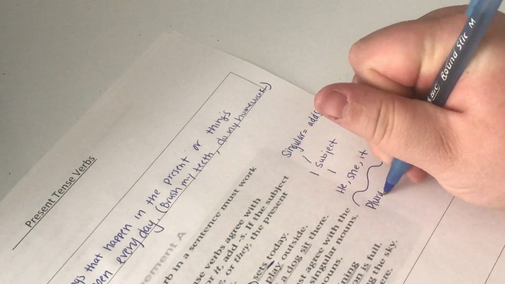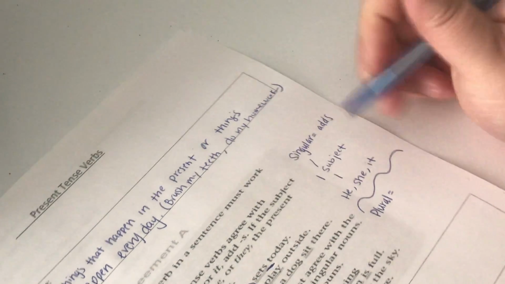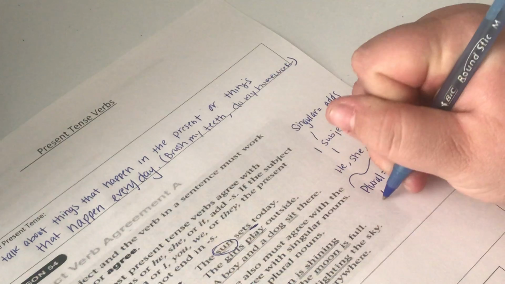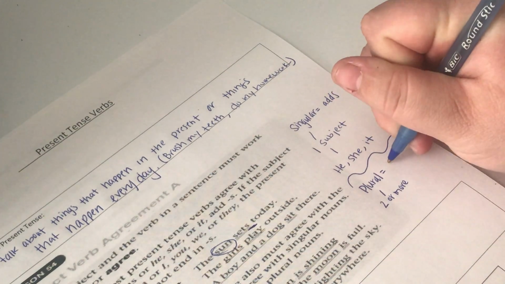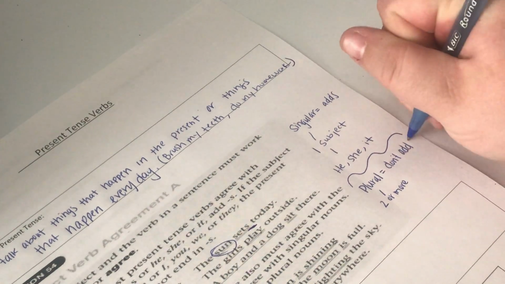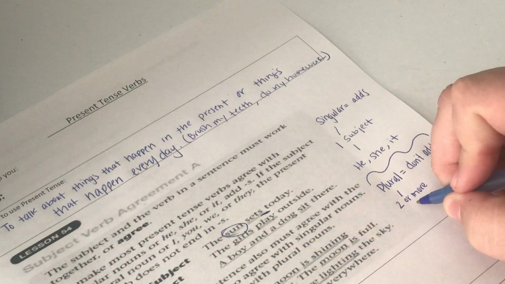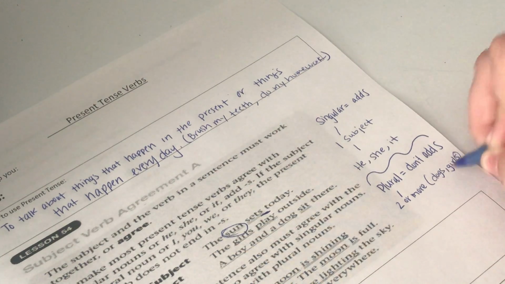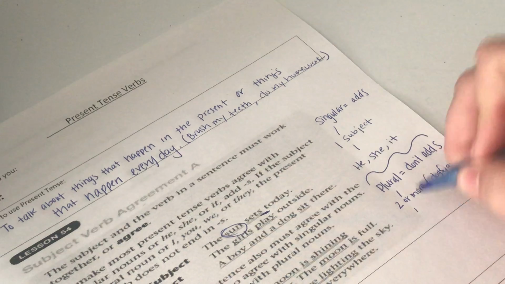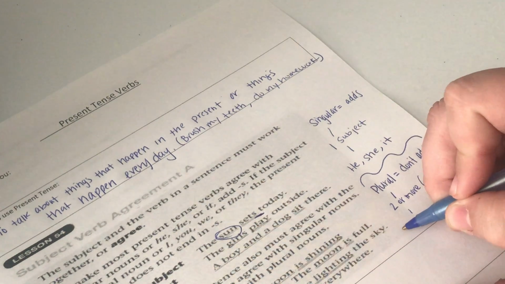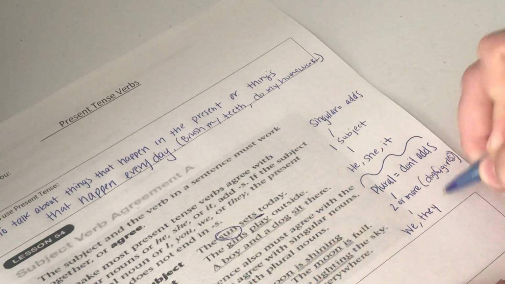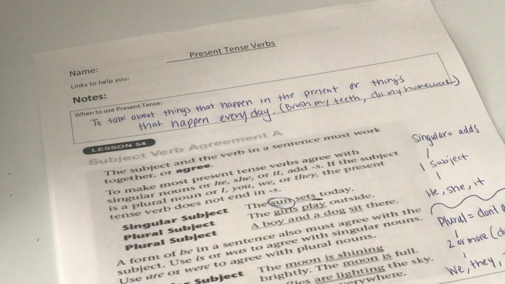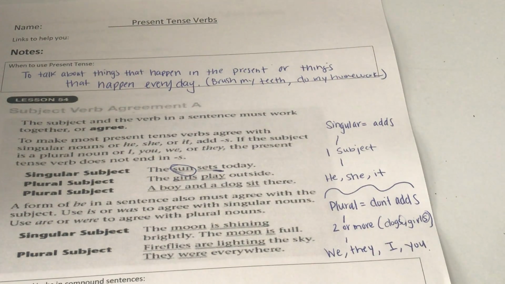In plural, when I have a plural subject, so that is two or more, I don't add an S. So those are going to be things like dogs, girls. Remember, I have S when it's a plural subject. And then I'm going to use we or they. I also use I and you with a plural verb.